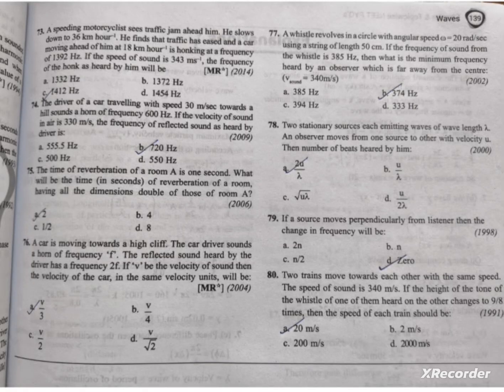NEET important MCQ question from the chapter Waves. A speeding motorcyclist sees a traffic jam ahead of him. He slows down to 36 km per hour.